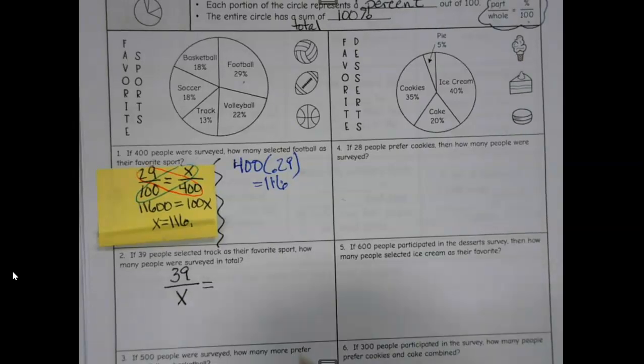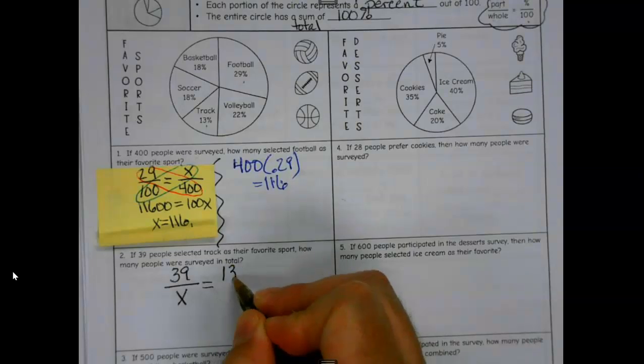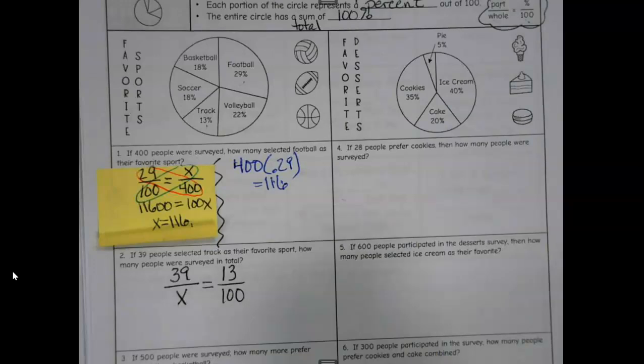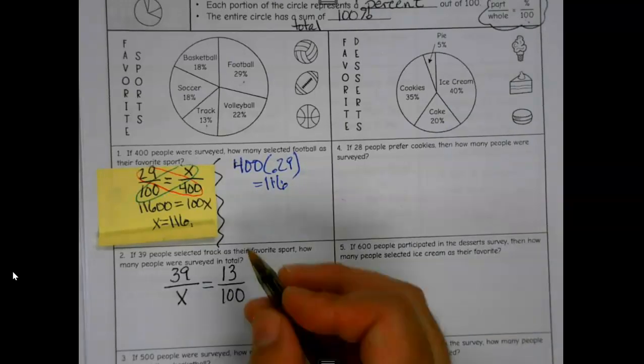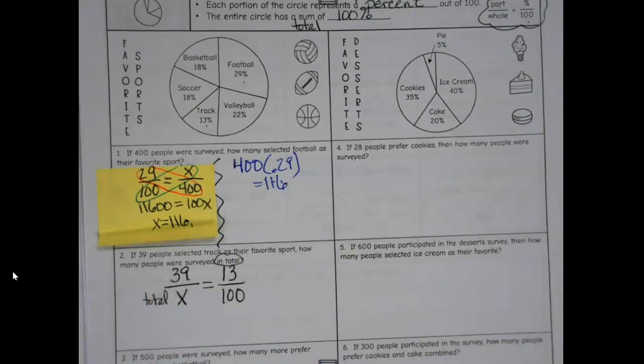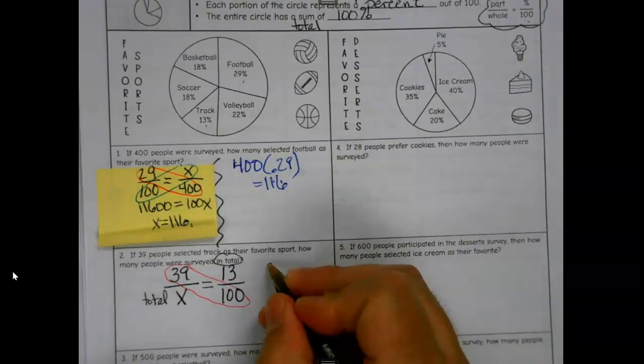And then if I look at track, track is 13%. So when we're doing this, the 13% is always out of 100. Okay, so since we were looking for the total, this is where we always are going to find the total. The math part's the same. We're still going to cross multiply.